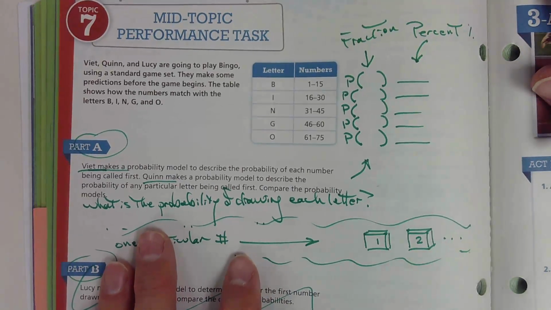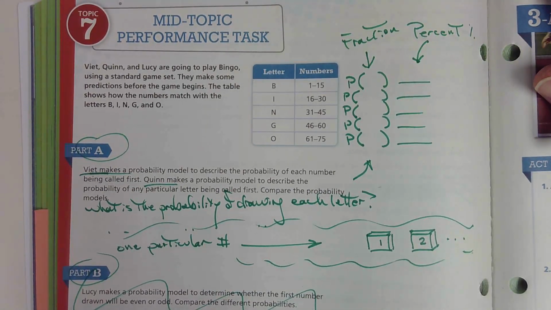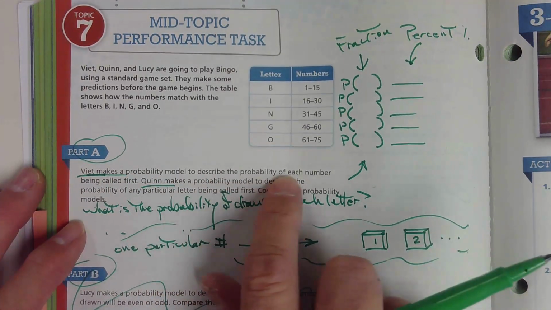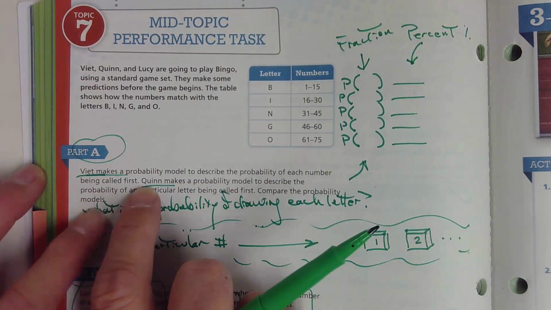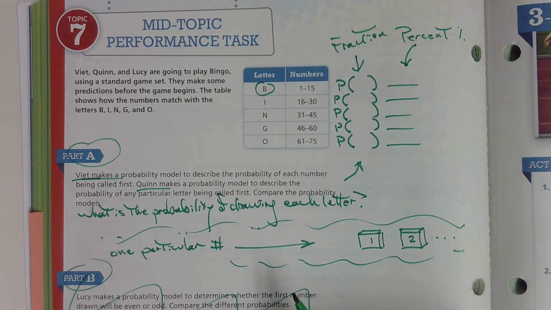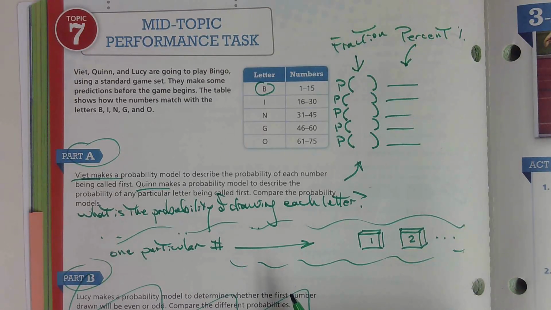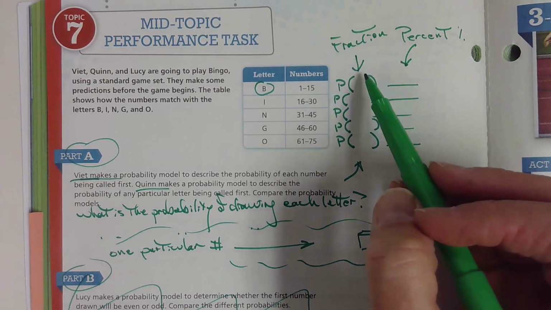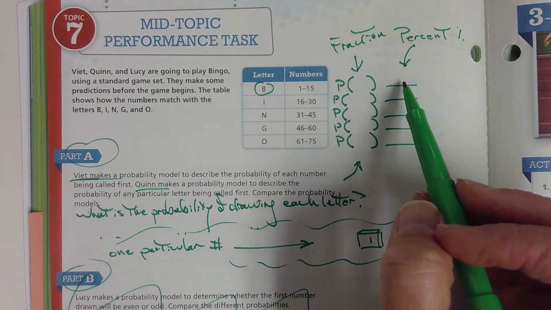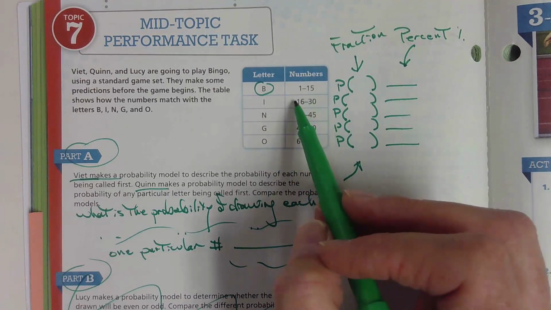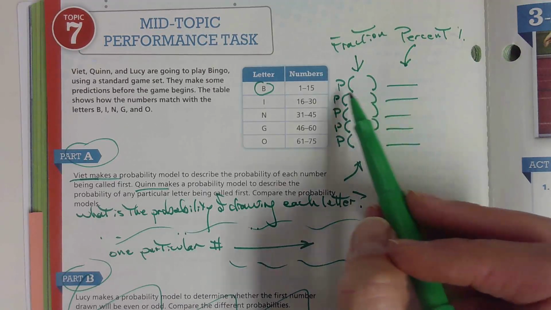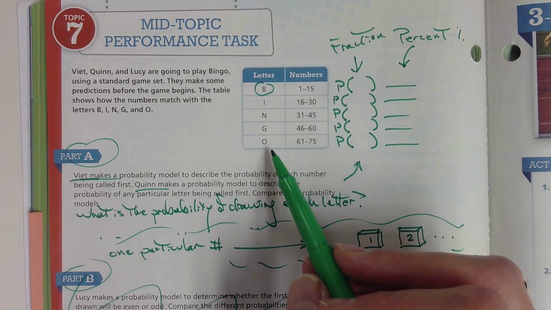You want me to go over it again real quick? Don't be bashful. Raise your hand if you want me to. Okay, good. So Viet makes a probability model to describe the probability of each number being called first. So the letter B, how many of them are there? 15 of them. Okay. So I want to know what that fraction would be. And then you'll convert whatever that fraction is into the percent. And then you'll do it for I, however many there are. Let me know what that fraction is. And then you'll convert that to a percent. And you'll do that with all the letters B through O.